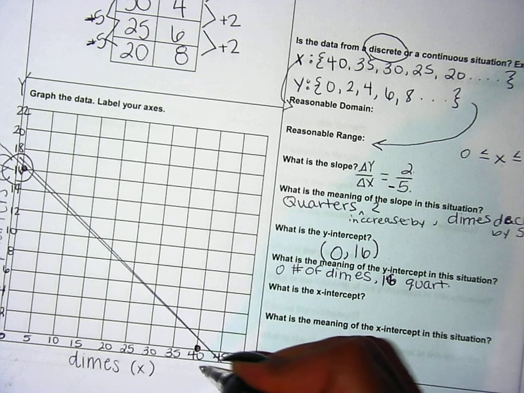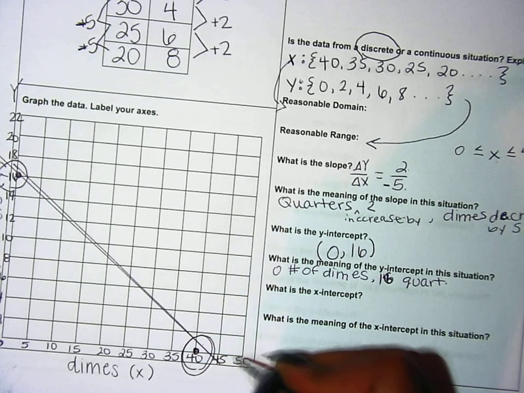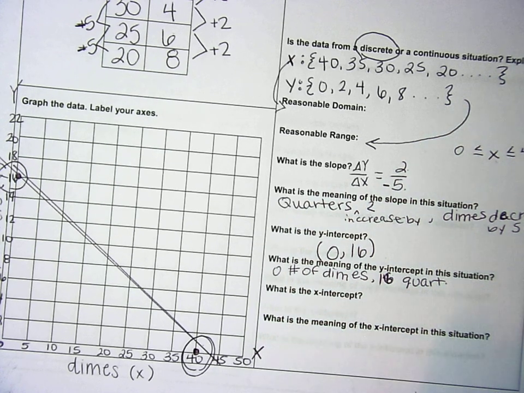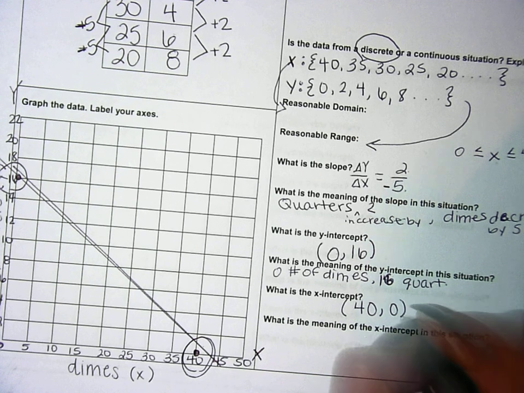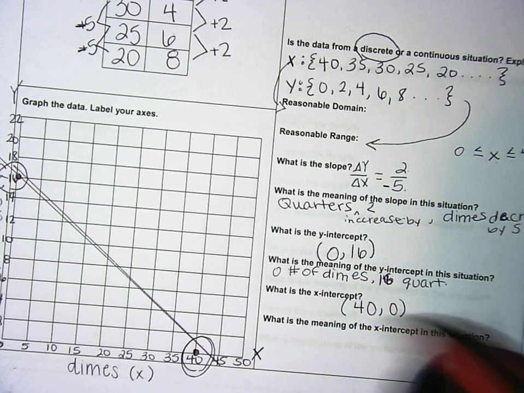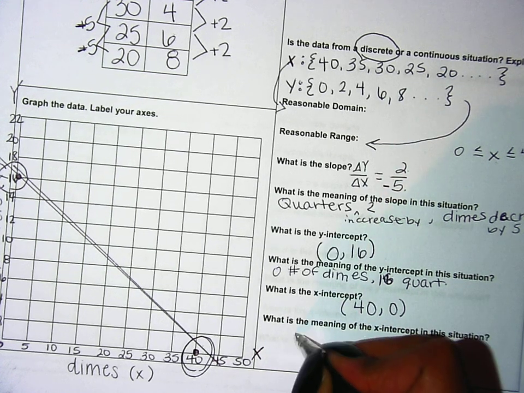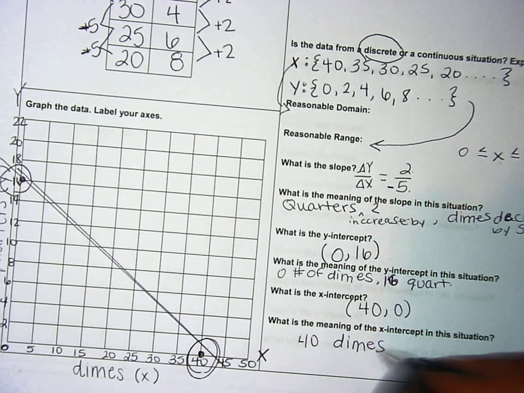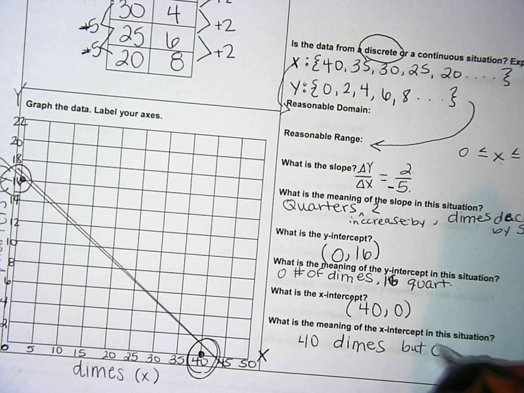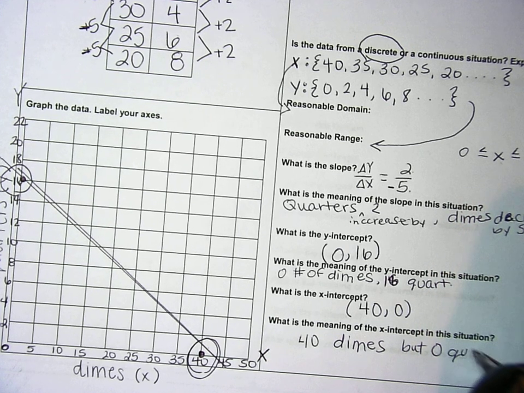And then it says, what is our x-intercept? Our x-intercept is here. It's the point where we cross the x-axis. So our x-intercept is at the point 40, 0. This means that we can have 40 dimes, but we will have 0 quarters.